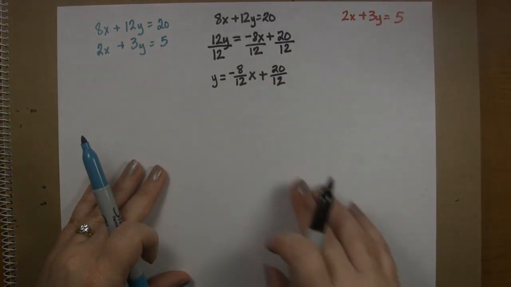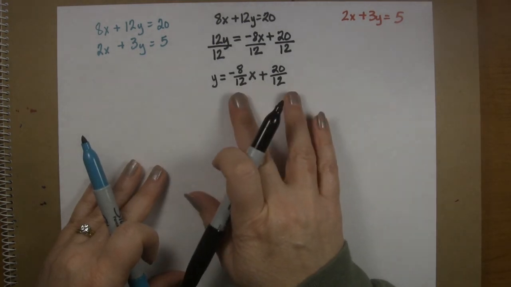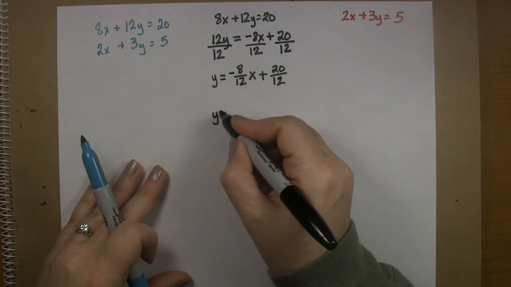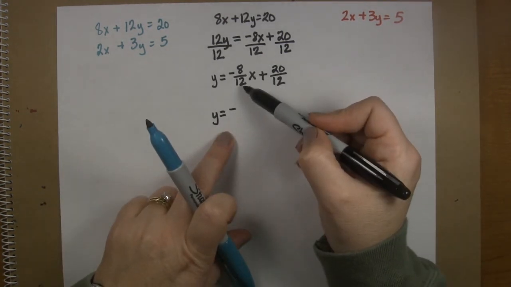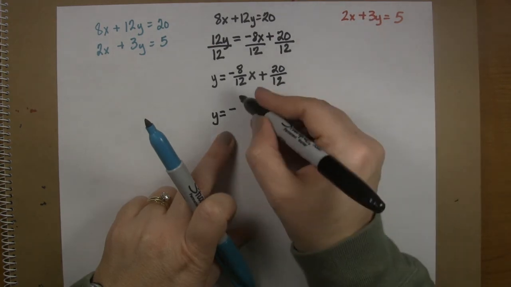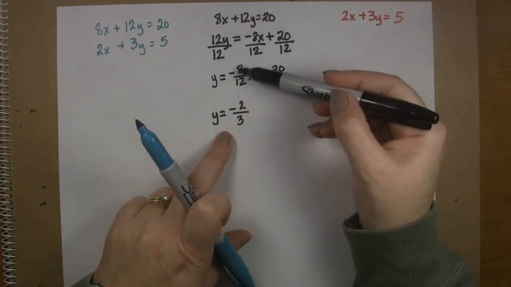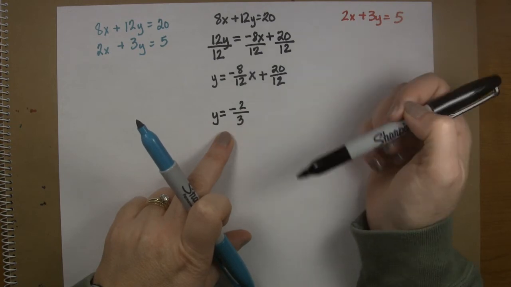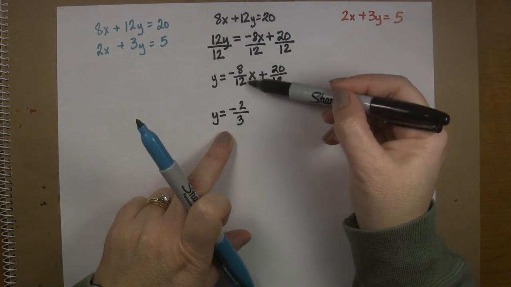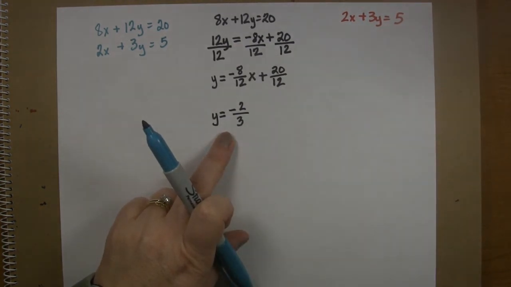I hope so. All right, now what we're going to do is reduce these fractions because these are icky fractions. So y equals negative. I need a number that goes into both 8 and 12, which is 4. So negative 2 over 3, because 4 times 2 is 8, and 4 times 3 is 12. I just divided by 12, divided by 12. Divided by 4 and divided by 4.